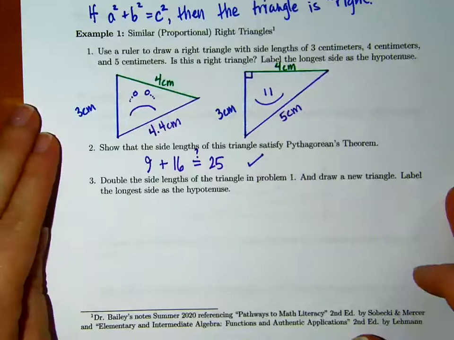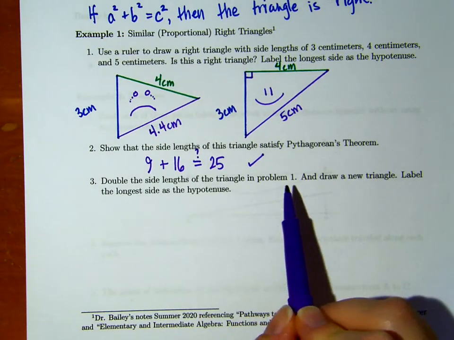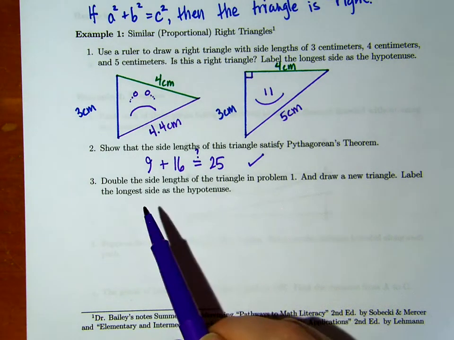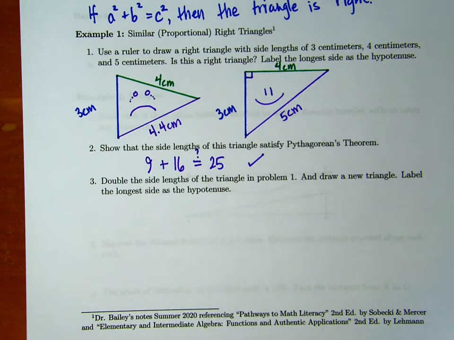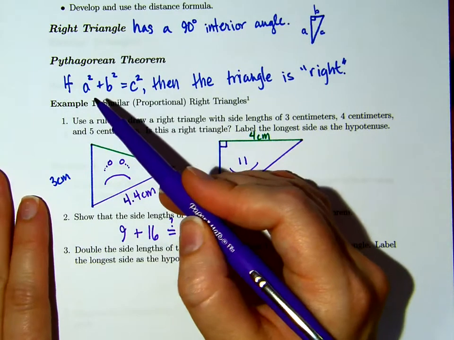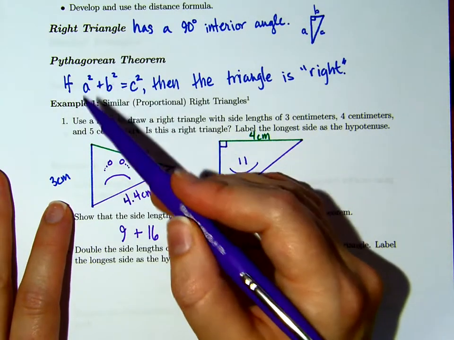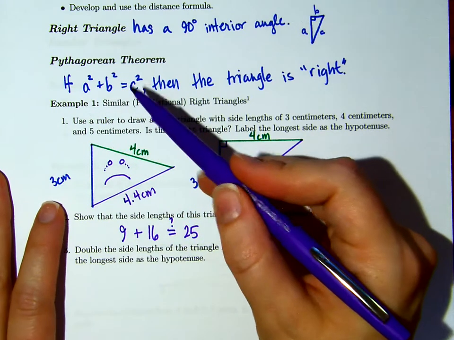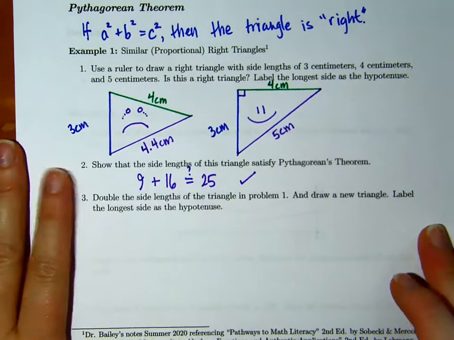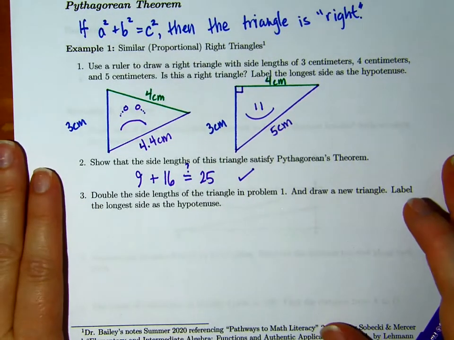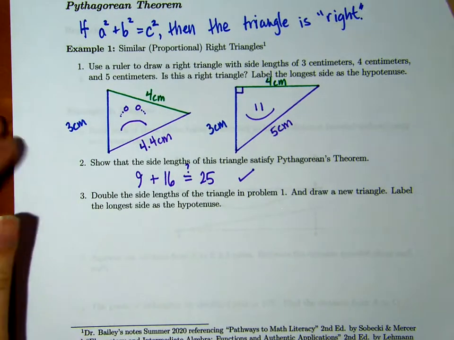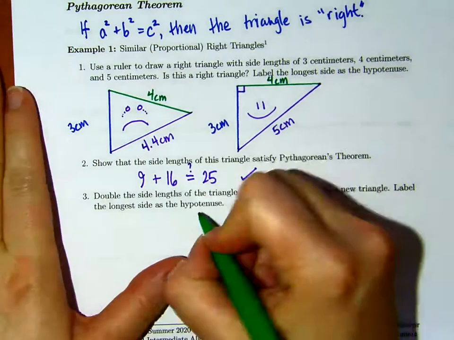Okay. In number 3, it says double the side lengths of the triangle in problem 1 and draw a new triangle. Label the longest side as the hypotenuse. Ooh, here we go. Okay, so just so that we're clear, because we see in the Pythagorean theorem that these two must be the shorter sides, then this one is clearly special as being the longest side and hence gets the name hypotenuse. The other two, what are they called? Legs? Nonetheless, I just wanted to let you know this terminology, right? Longest side of a right triangle.